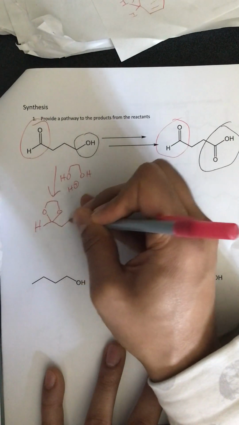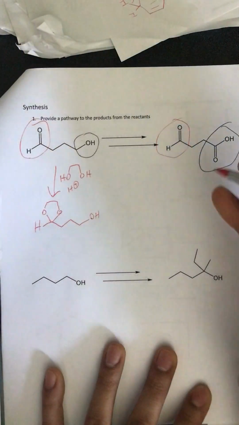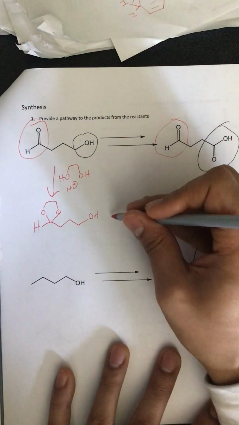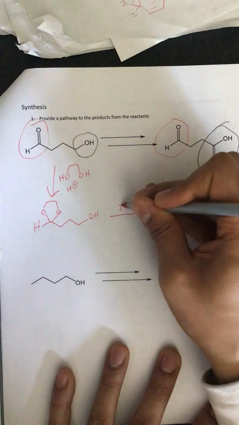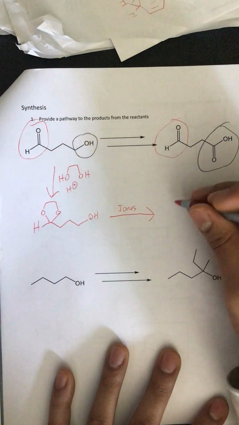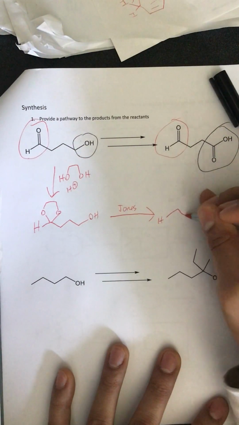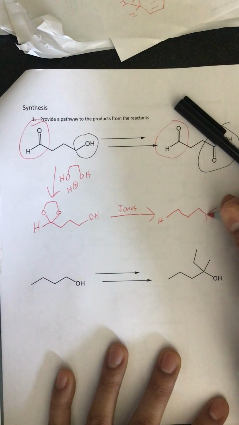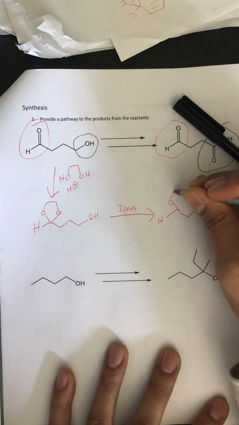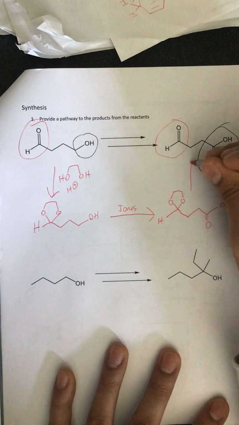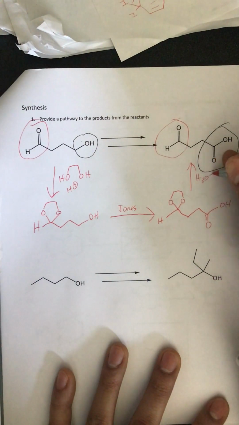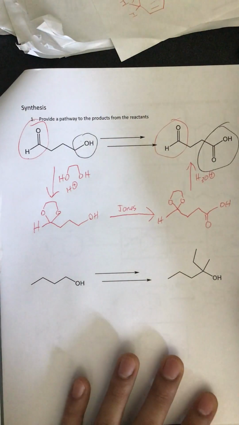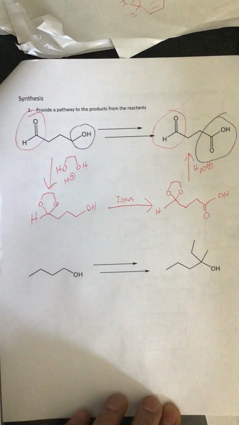Then we can use Jones reagent. We'll get this. Then we can use H3O plus to get back to the aldehyde. And you'll get there. So this is like protecting groups.